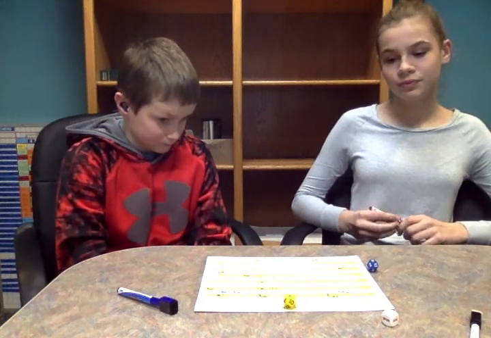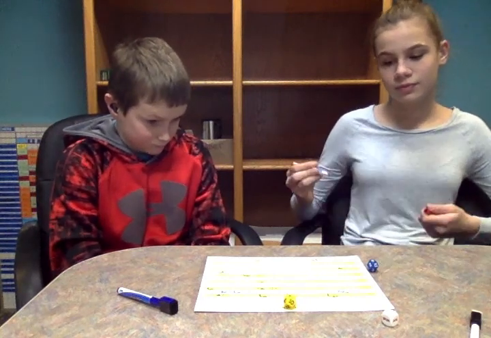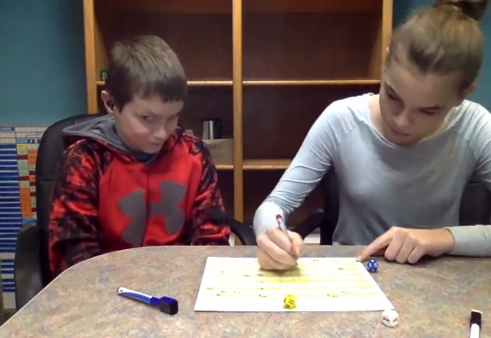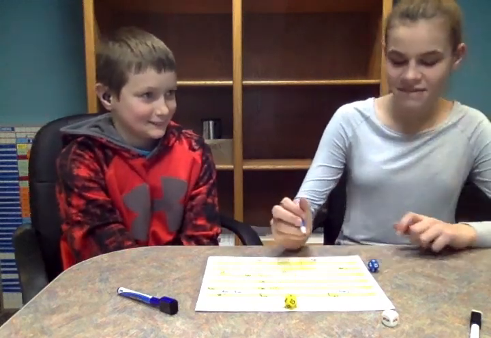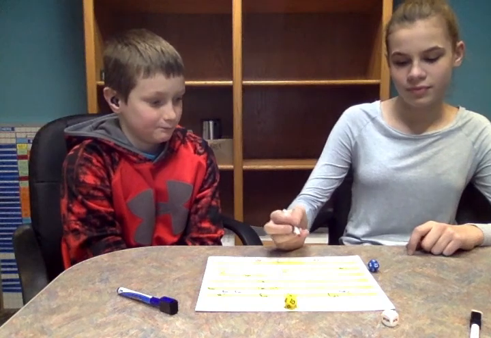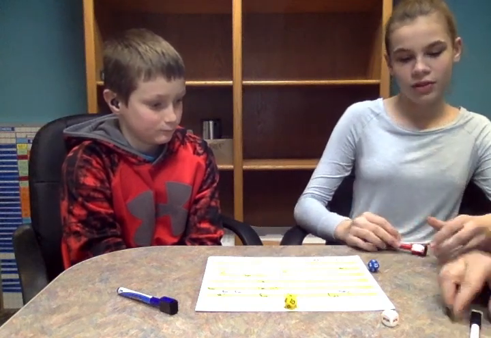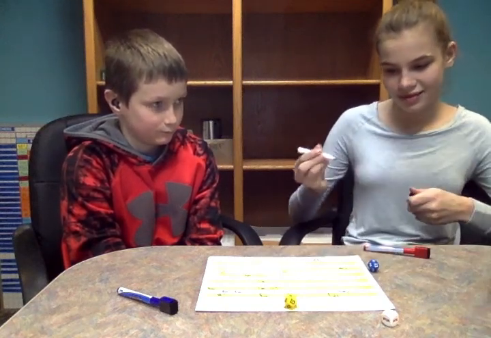So where 8 and 6 intersect, you get to add your initials. Good. And then what action do you get to do? Add 1 for any player on the left. Yay, I get 1.